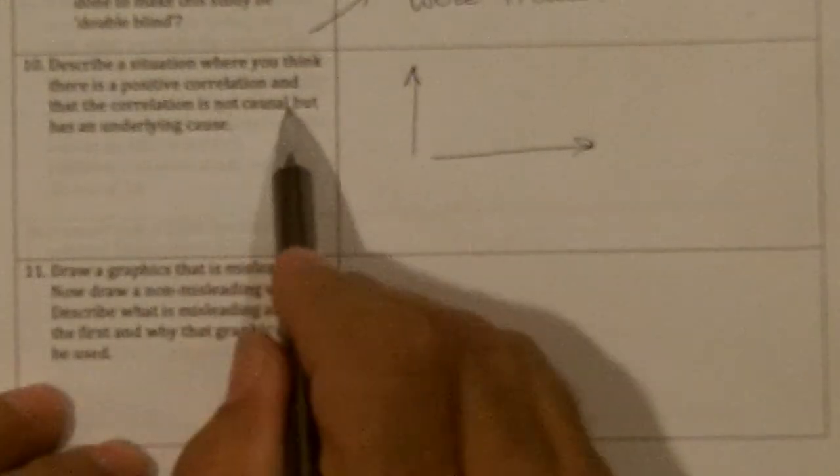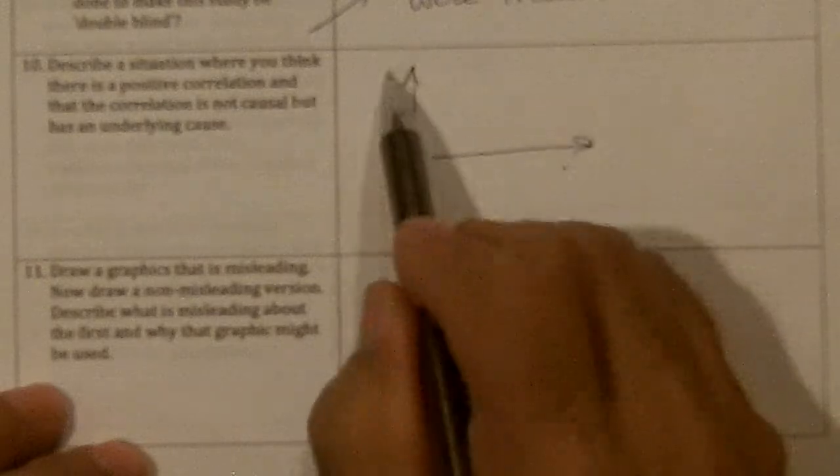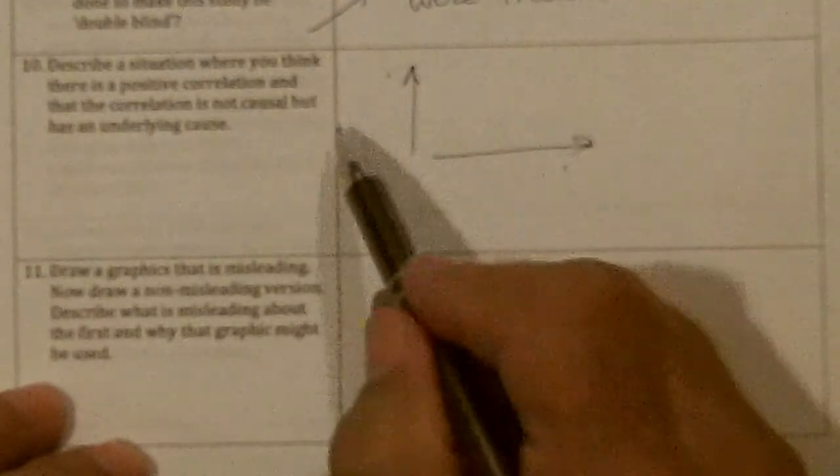10. Describe a situation where you think there is a positive correlation, so as one gets bigger, the other gets bigger, and is not causal, so the one getting bigger doesn't cause the other, but there is a relationship between them that's positive, but it has an underlying cause.